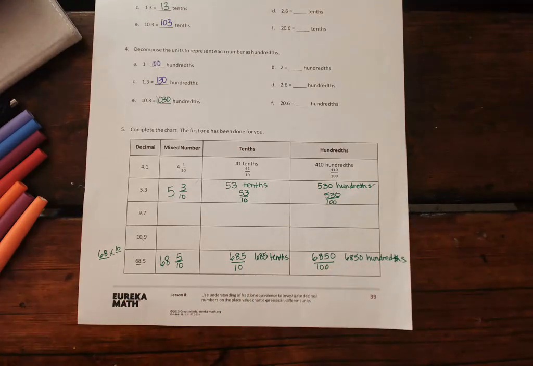Give it a shot. If you have questions, you're going to ask Mrs. Sisney and me. This is a big lesson, but it's a foundational lesson for where we're going forward.